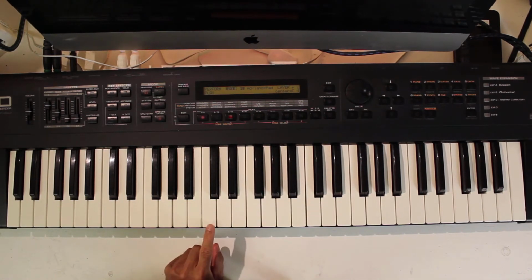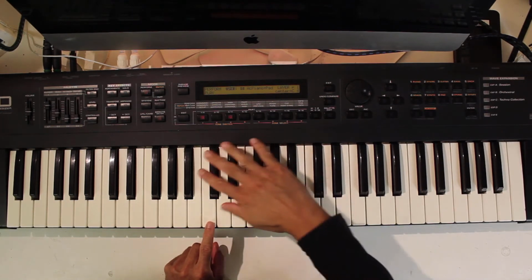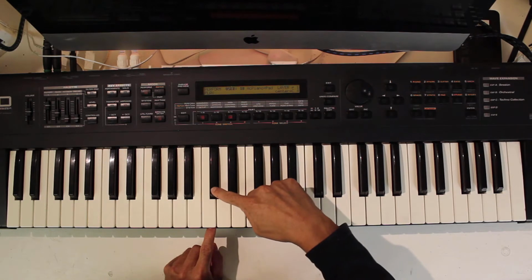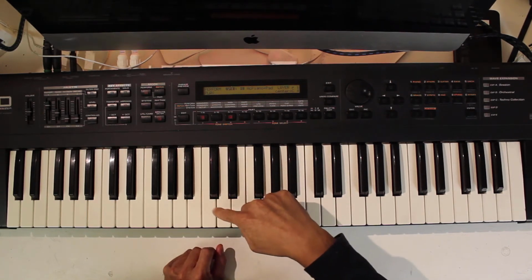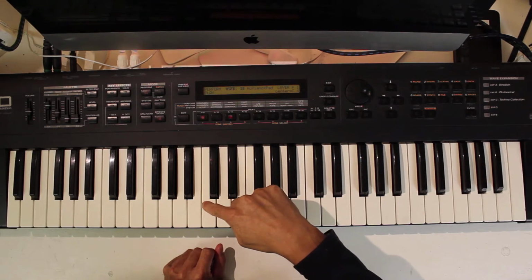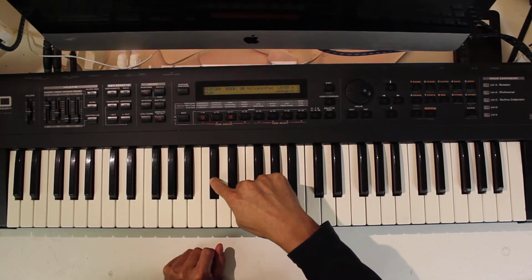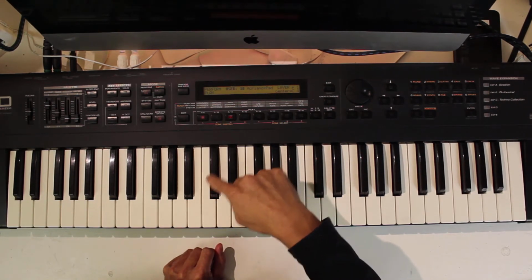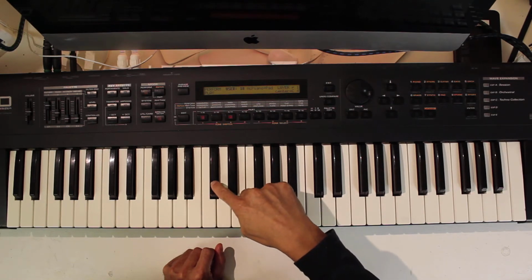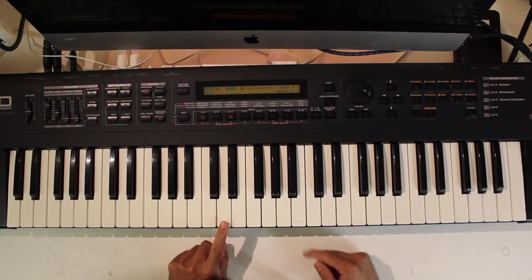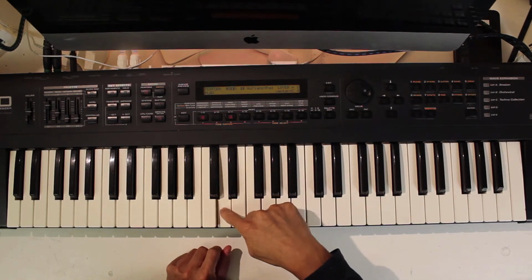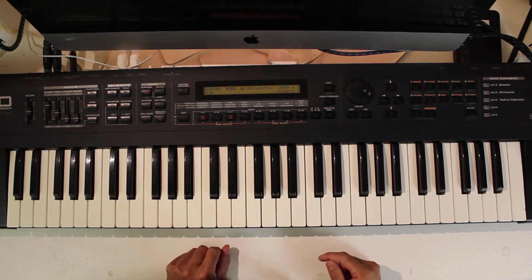So here's that C. All these sharps are these black notes. All it means is that the black note one higher than the white note is a sharp. I'll just quickly play this so you can hear. That note here is a little bit higher than this note here. So that's a C sharp. That's your C and that's a C sharp. This is a D, this one here, so that's a D sharp. There's a D, there's a D sharp.